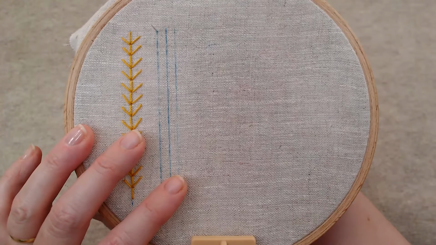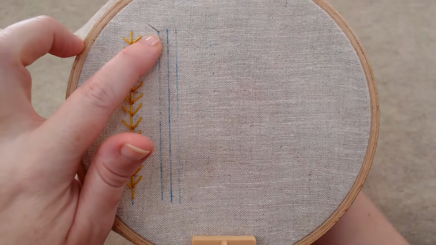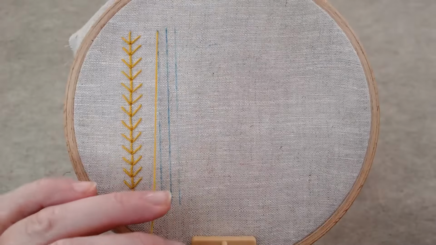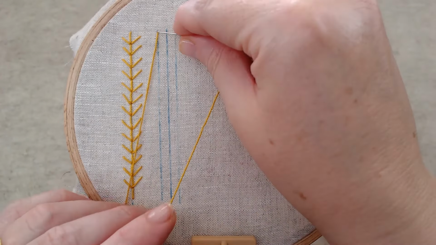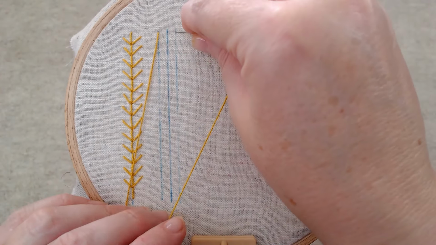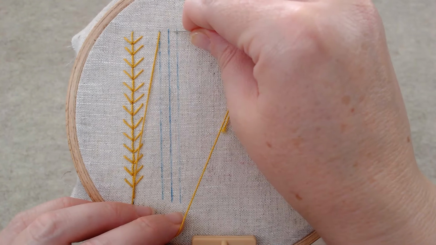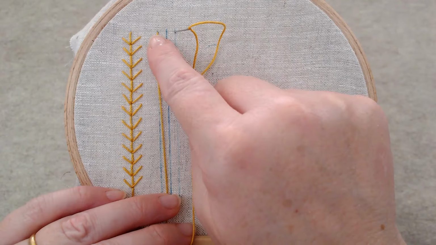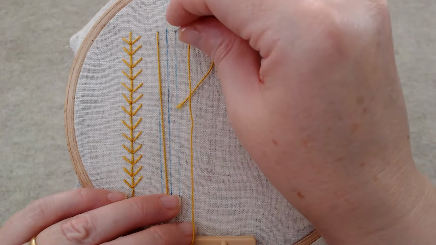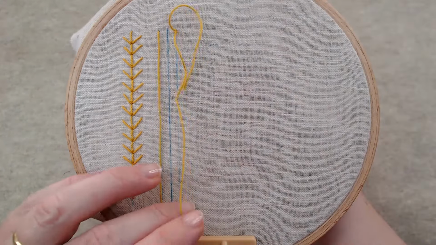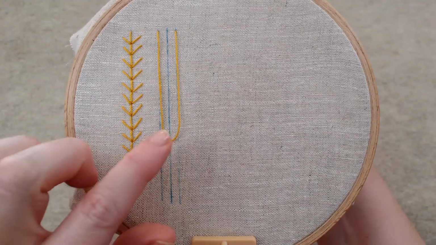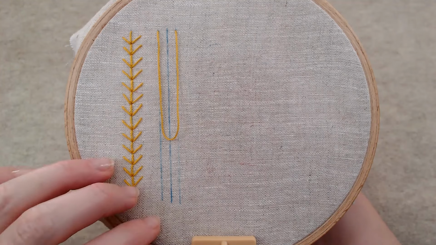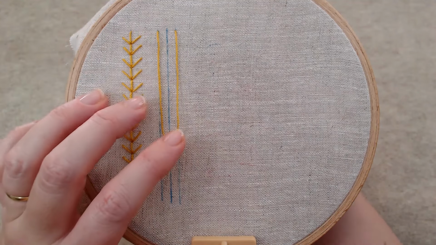Now we're going to make a new stitch. This one's called fly stitch, and it's going to look very similar, but it's stitched in a different way. So I've got 3 vertical lines. I'm coming up on my left hand line and I'm going to hop straight across to the right hand line, and I want my needle to go down horizontally across from where I brought it up, and that is going to create a sort of U-shaped loop on the surface of my fabric.